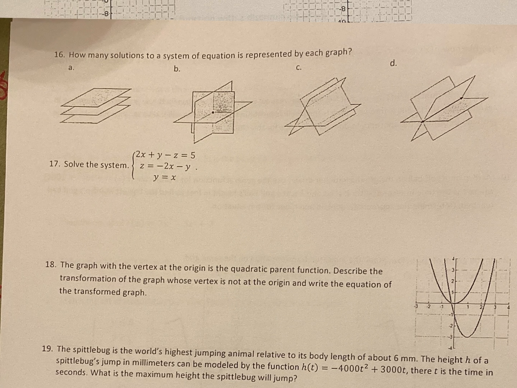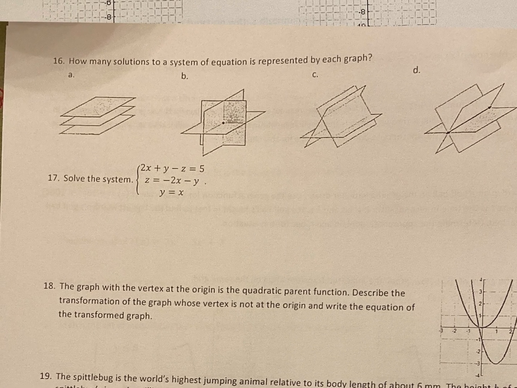With number 16, the graphs that you need to know, like A, that's 3-variable systems. So A is they don't cross at all, so you call this no solution. B, you see that they all cross at one point, so you have 1 solution. C doesn't have all 3 of them together.